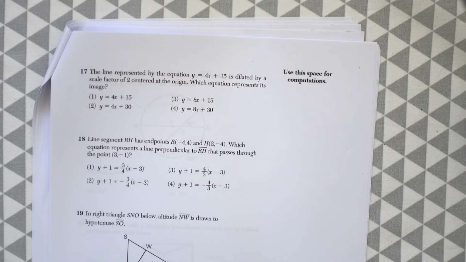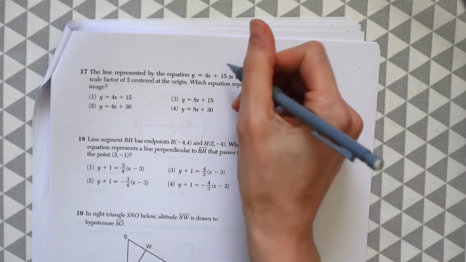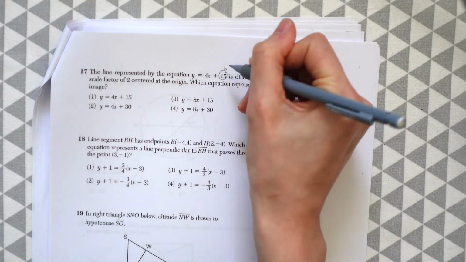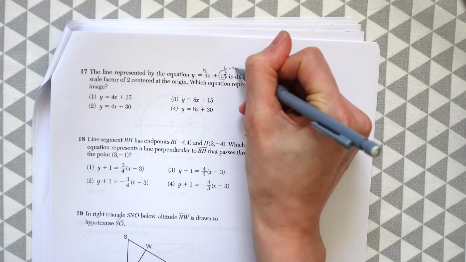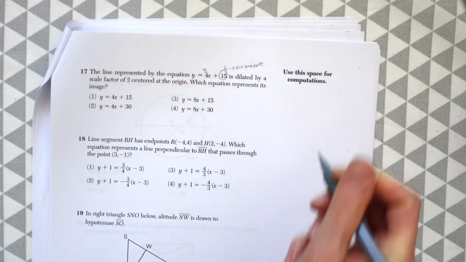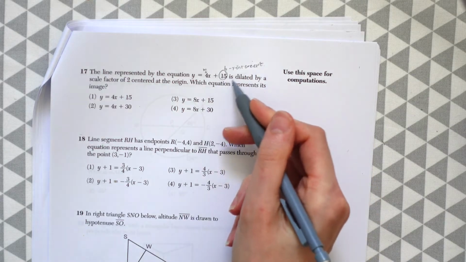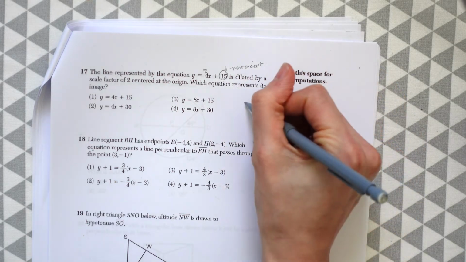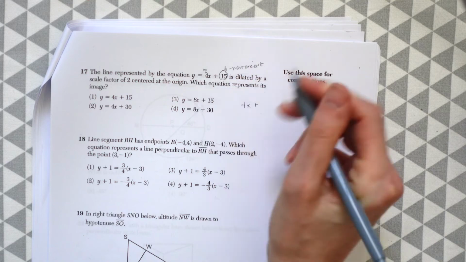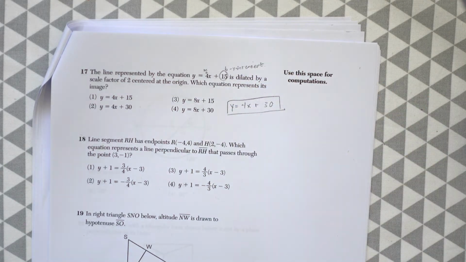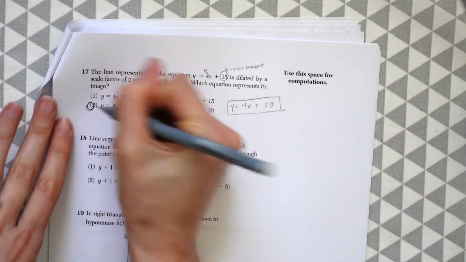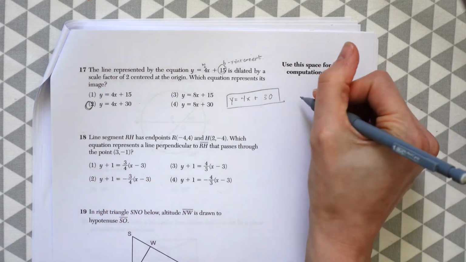The thing about this is, when dilating a line, you only want to use the scale factor on the y-intercept, which is b, which in this case is 15, right? So this is m, the slope, and this is b, the y-intercept. So if we're dilating by a scale factor of 2, we're just going to multiply this 15 times 2. So we get 4x plus 15 times 2, which gives us 30, which is choice number 2. So I'm just going to make a little note about that on the side here.